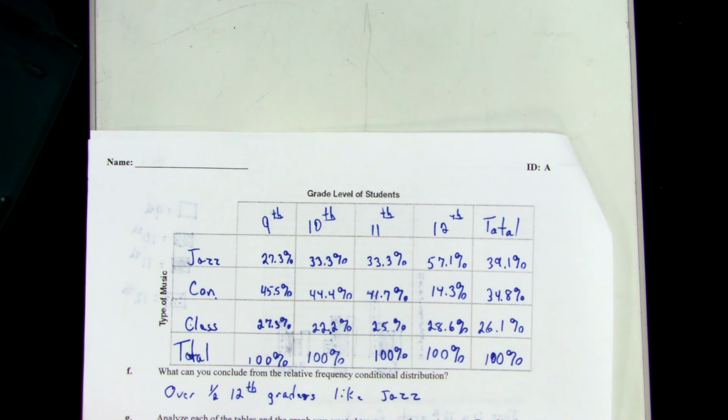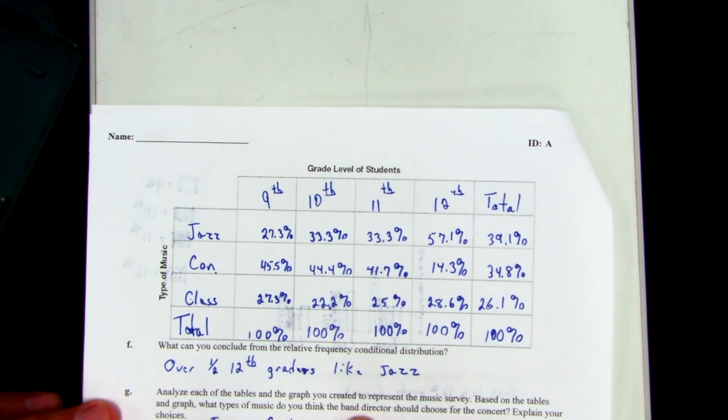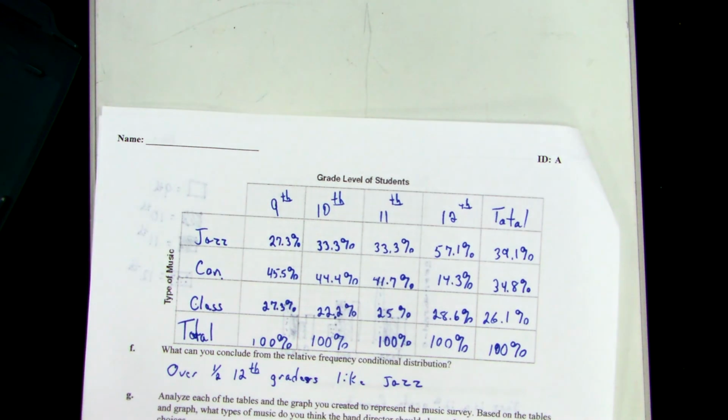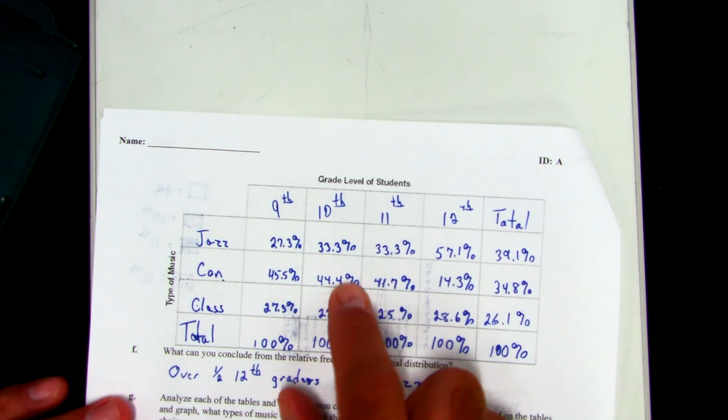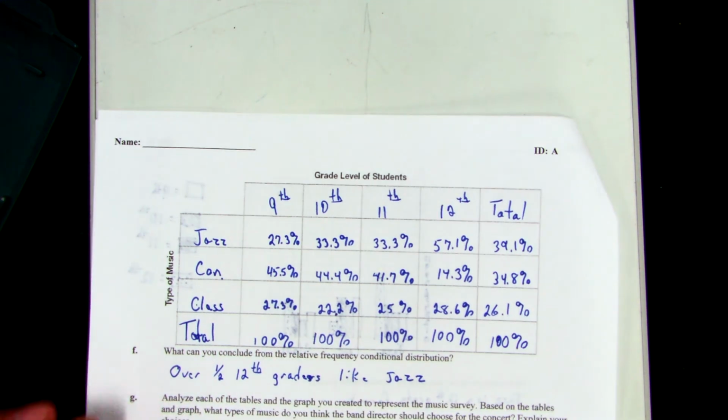Okay? Then it says right here, the next question says, which types of music? Hopefully you were to pick more than one type, and then based just by looking at this one and the other chart, the two types you should have picked would have been jazz and contemporary. You would not have picked classical.